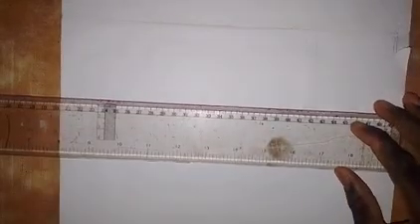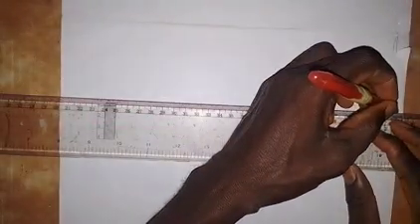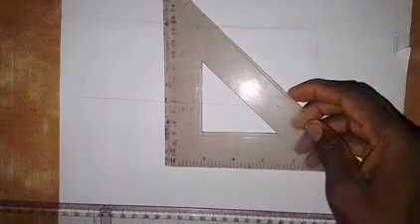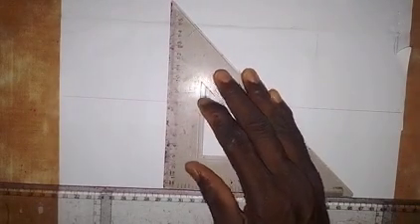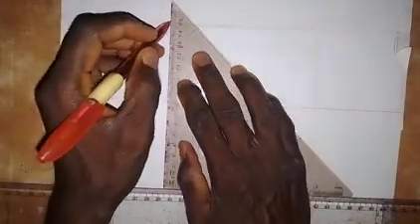So let's start. The first thing we need to do is draw a horizontal line, like this. Then I'm going to draw a vertical line, coming to this side. I'm going to take a measurement of 80 millimeters.